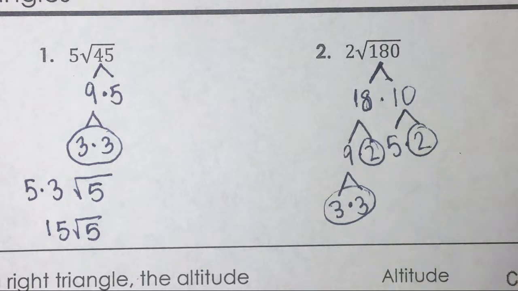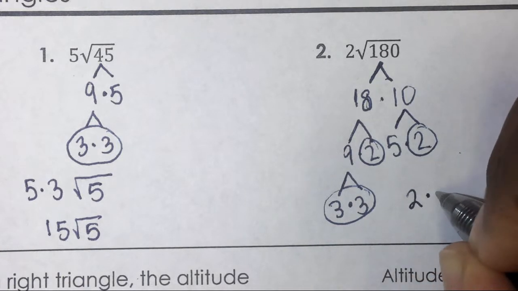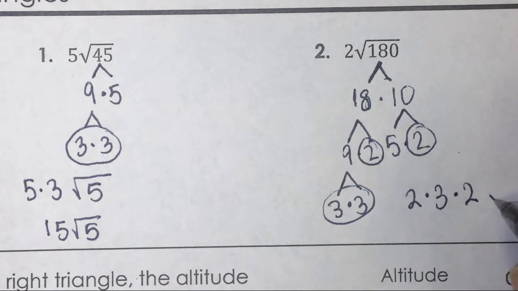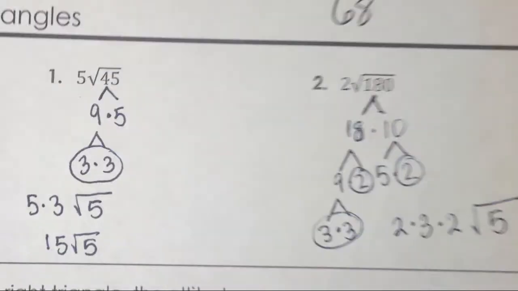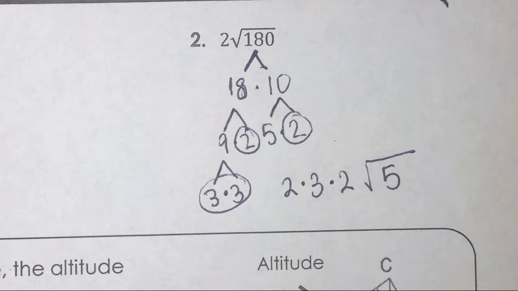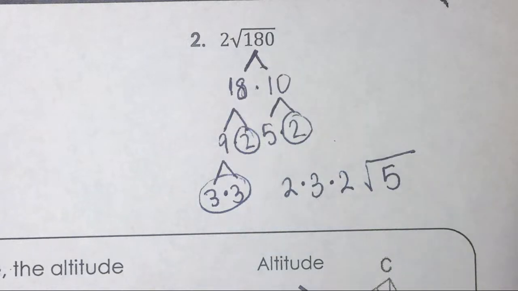Say it one more time. Okay, so on the outside I got 2 times the 3 that I moved out times another 2 that's coming out. And the inside, only thing that's left is that 5. Combine that. What's that on the outside? It was a 2 out there already. What is that? 12? Thank you.